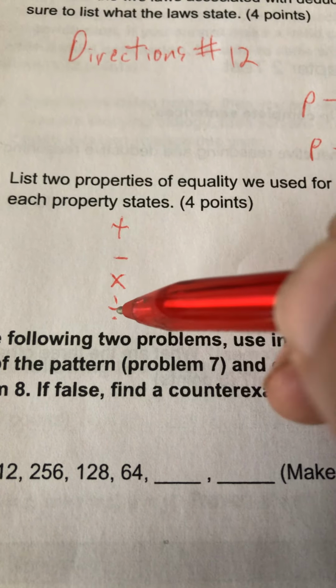You also have the distributive as an example, the substitution, reflexive, the symmetric. You're able to use your notes, so this isn't anything new. Transitive, and then describe them. So for instance, if you pick the addition one, you might say, if I add something to one side of the equation, I add it to the other side of the equation. And you could do that for all of these. These are the easiest ones if you pick those.